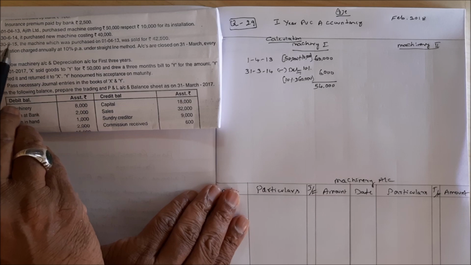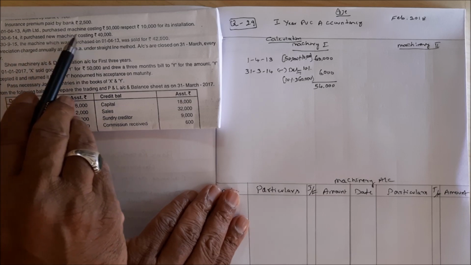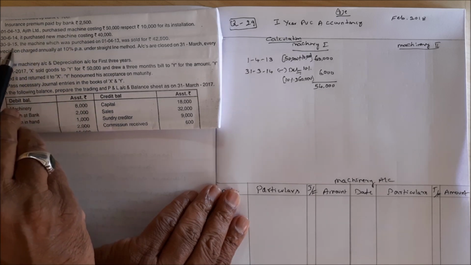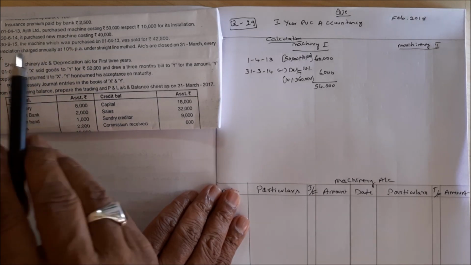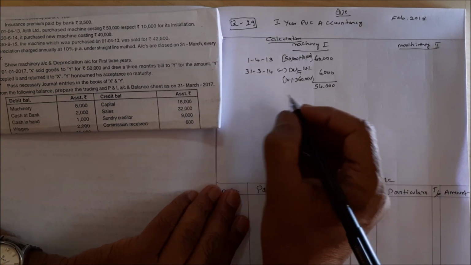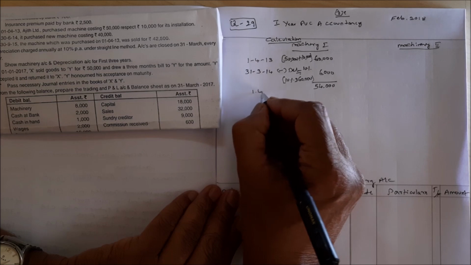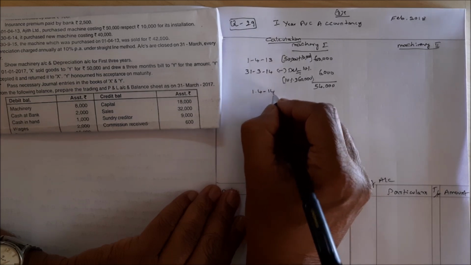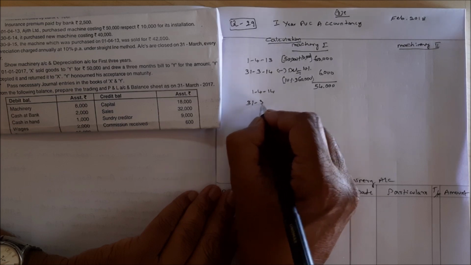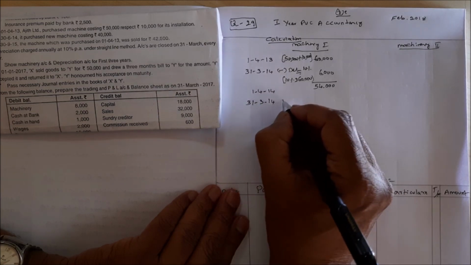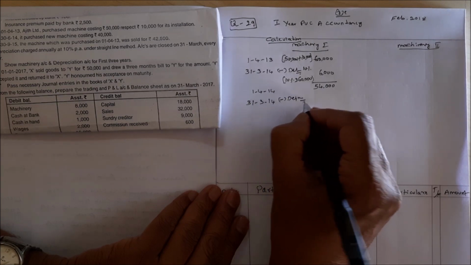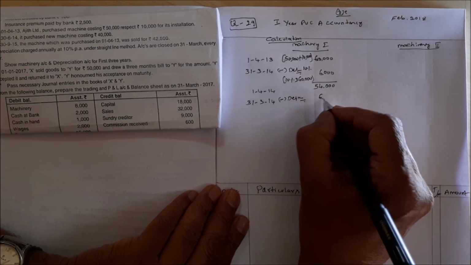Now, the next is on 30/6/2014, it purchased a new machine costing rupees 40,000. On 30/9/2015, that means now still we are in 2014. So this is the balance on 1/4/2014. That means you have one more year, 31/3/2014. Again, less depreciation, same 6,000 rupees.